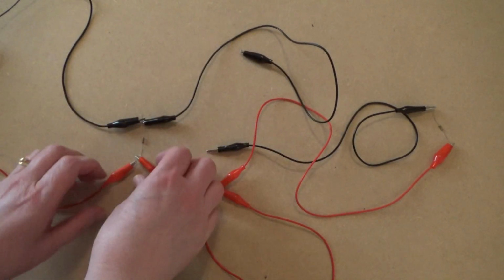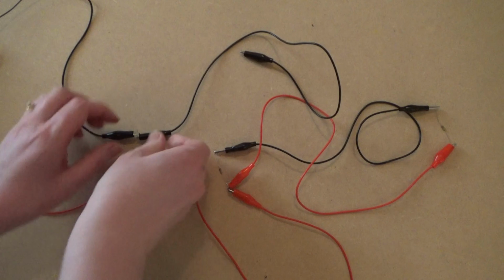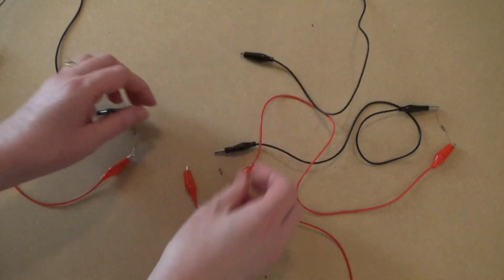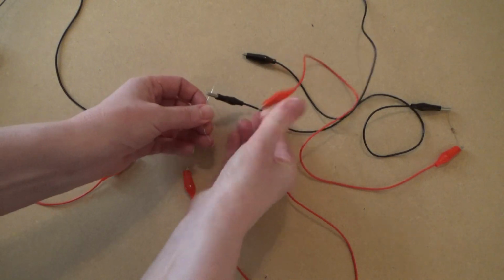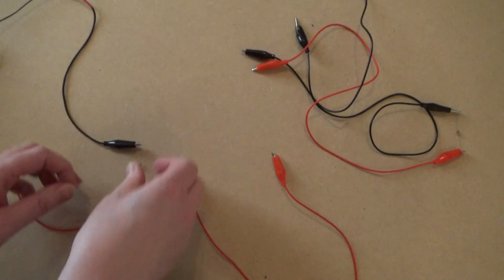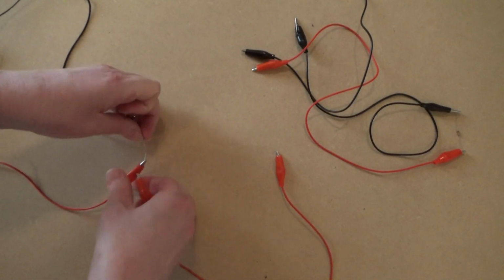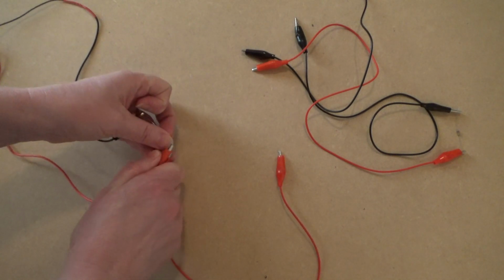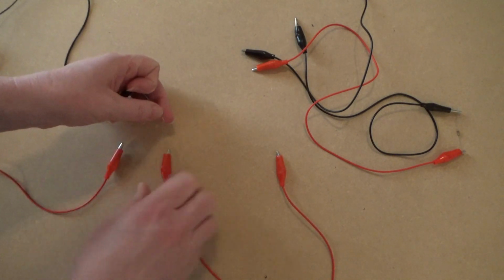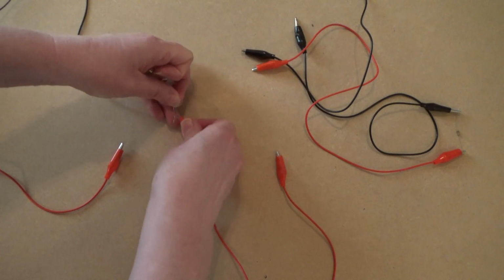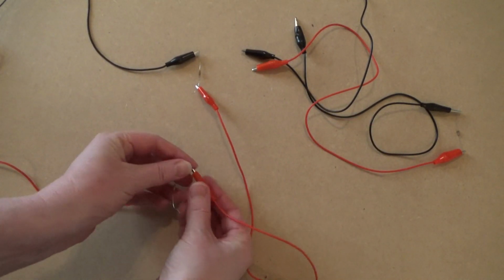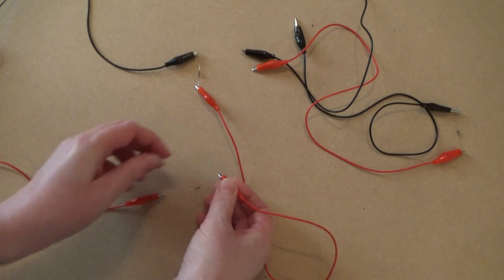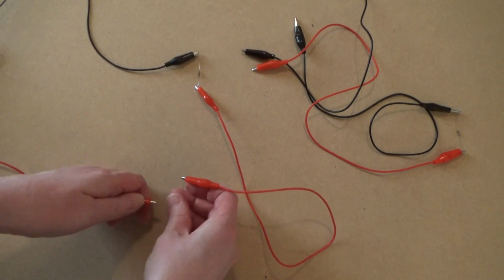Okay, so let's set up a quick series circuit with 2 resistors in series. Okay, we're going to need at least one more wire here. These are really slippery, by the way. Okay, and I'll put another one. And this is the same resistor, so these are the 3,300 ohm resistors.